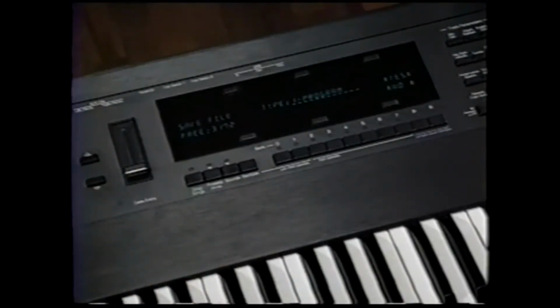Select Yes. You will be given the opportunity to rename the sound. If you wish, use the soft buttons, the data entry slider, and the up-down arrow buttons to rename the sound. Once you've renamed the sound, select Yes. In a few seconds, the save operation will be complete.